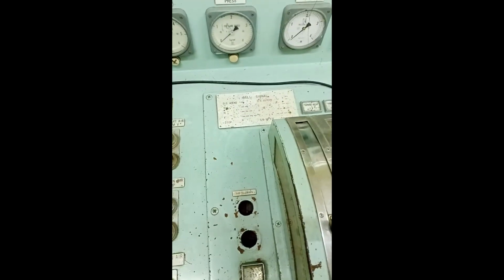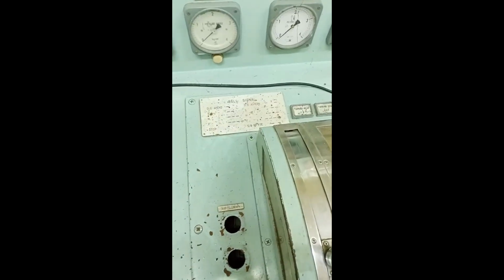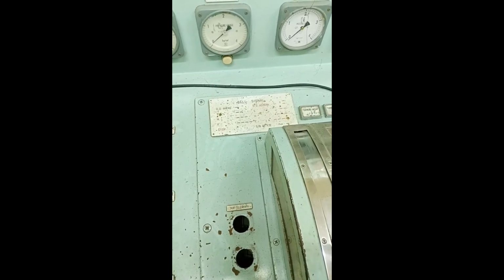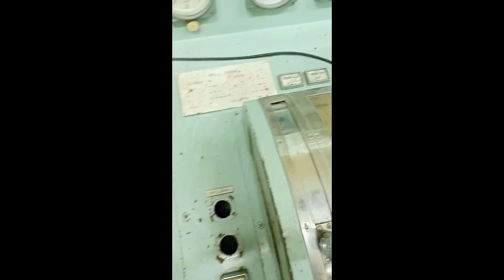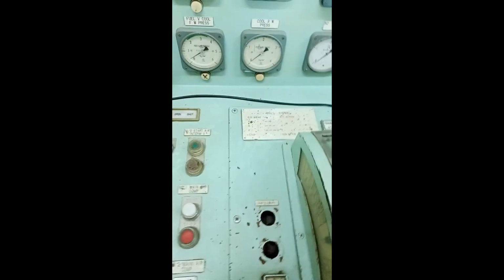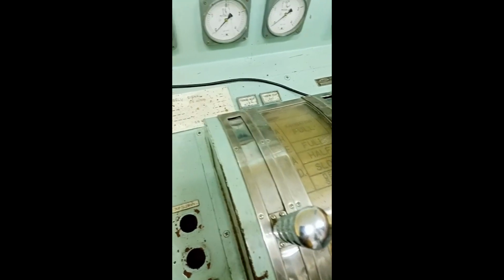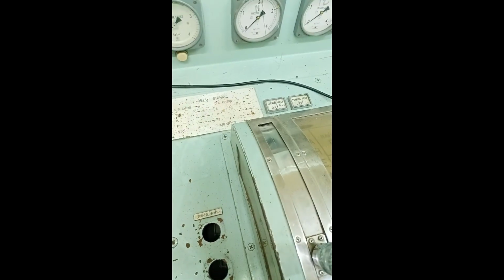So say for example it rings twice, two rings. That means slow ahead. And then for three rings, so 1, 2, 3, that means half ahead.